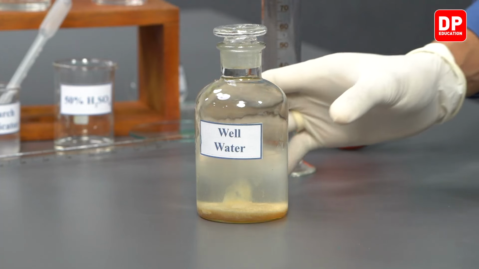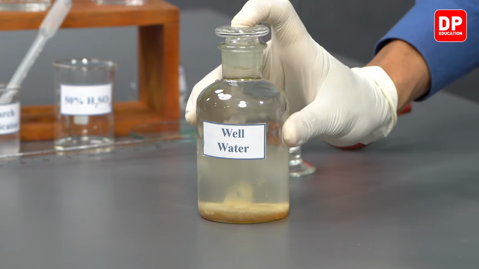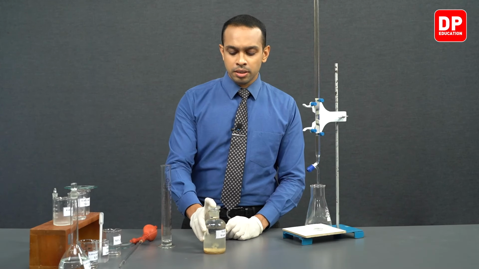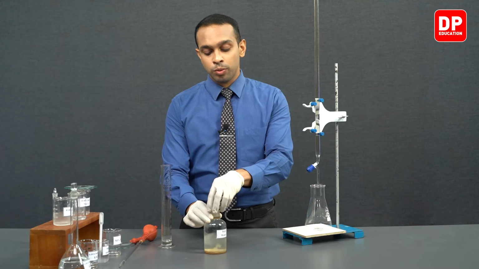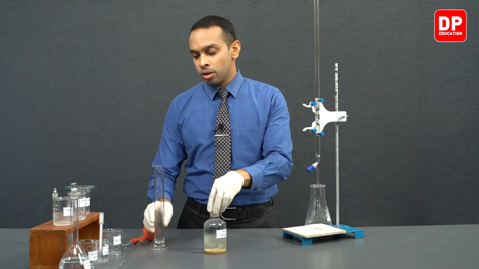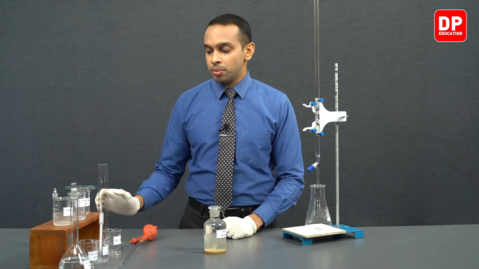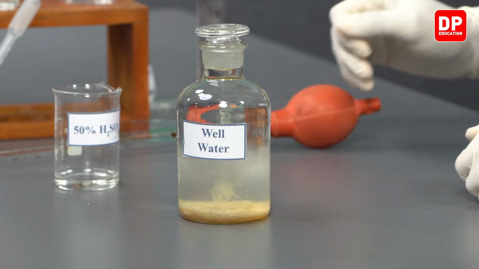Here we have our well water sample, and we can observe that it has formed a precipitate here, and we are going to open the stopper of this well water sample reagent bottle, and we are going to add just 1 cubic centimeter of 50% sulfuric acid.